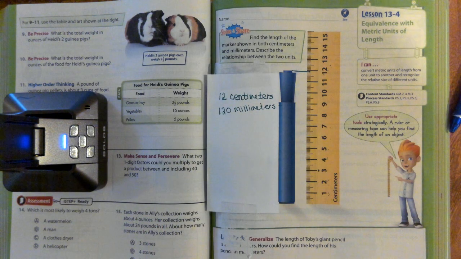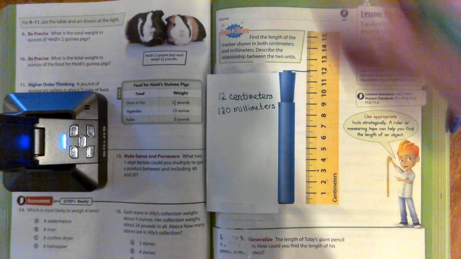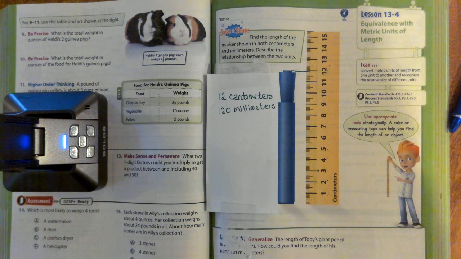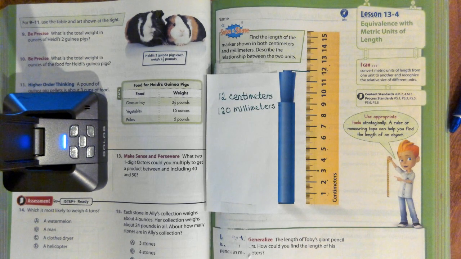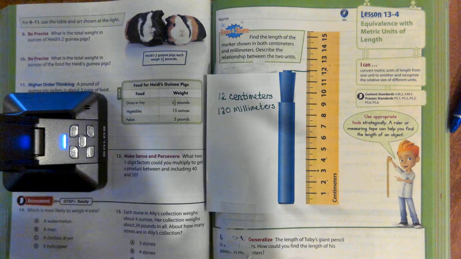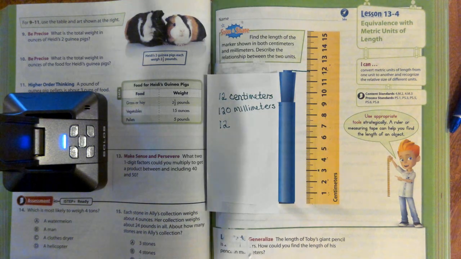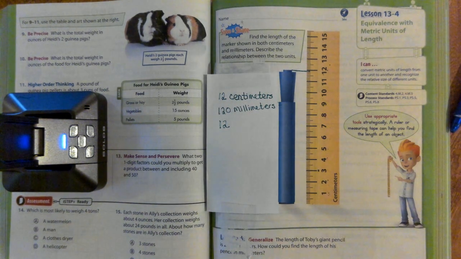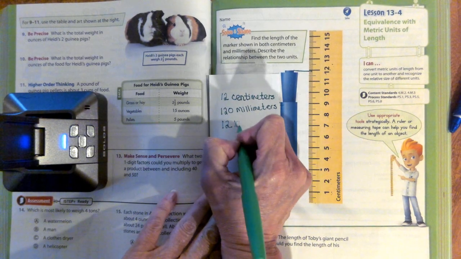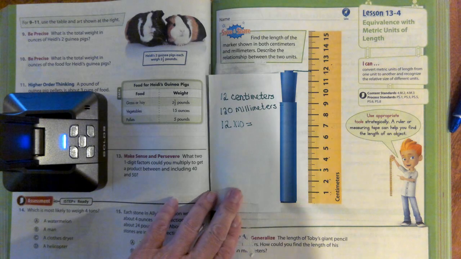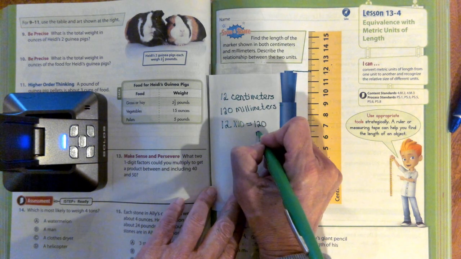Now we don't want to go around constantly counting by tens. That might take a while sometimes when we're converting. So there is an easier way to do it. What would be easier would be just simply taking the number of centimeters, which in this case is 12. And since we know that there are 10 millimeters in each of those centimeters, we can just take that number of centimeters, 12 times 10. That's a simple mental math problem. 12 times 10 is 120 millimeters.